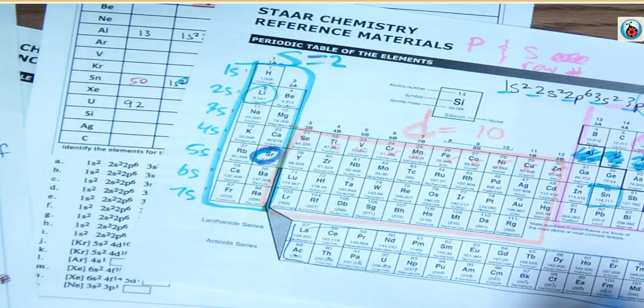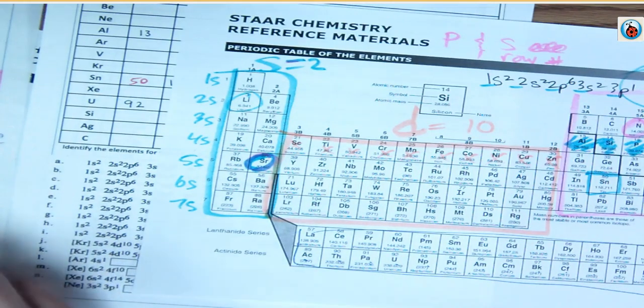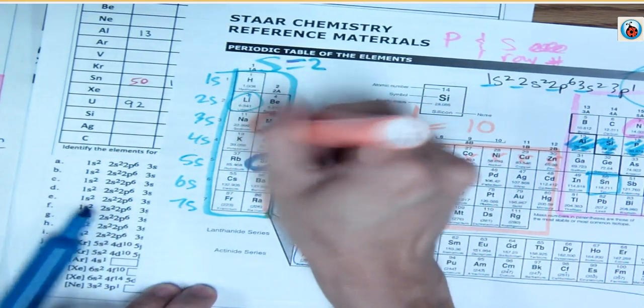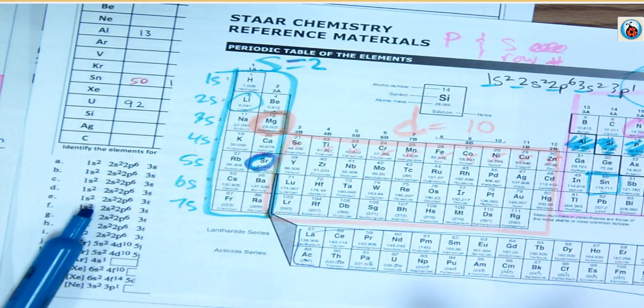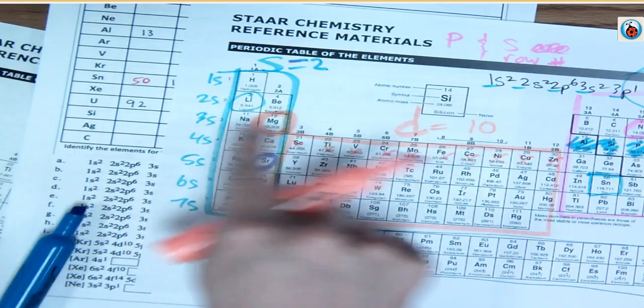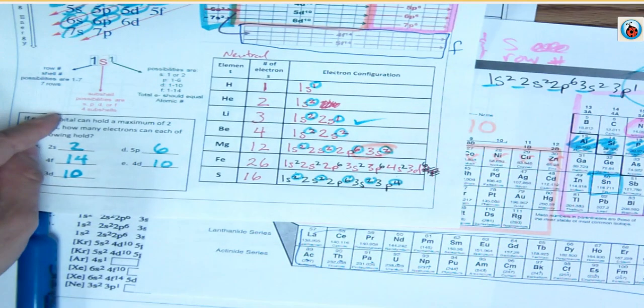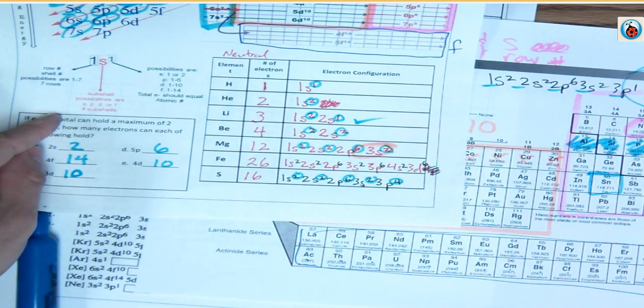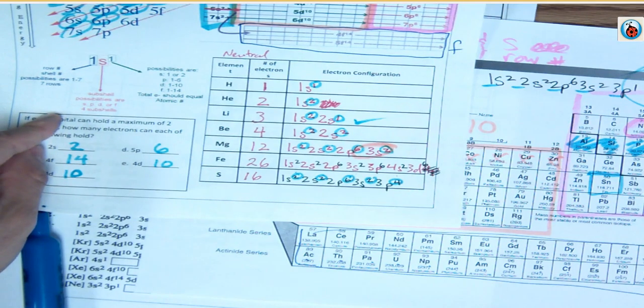Magnesium. Look for magnesium. Element number 12 right there. What should it end as? Row 3, 3s2. So look at that right here. Oh my goodness. It makes perfect sense, doesn't it? It does.